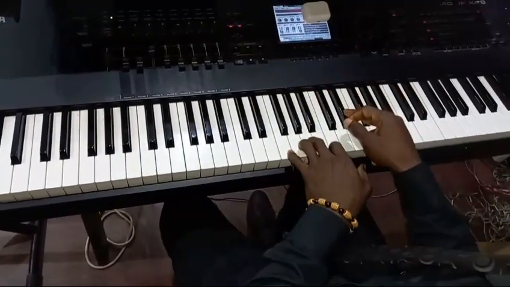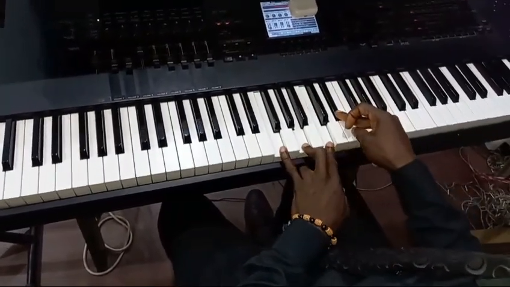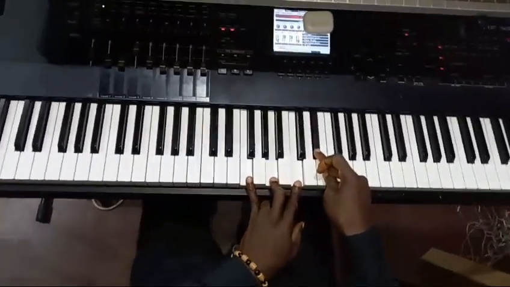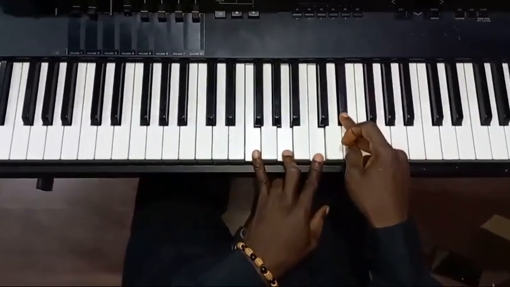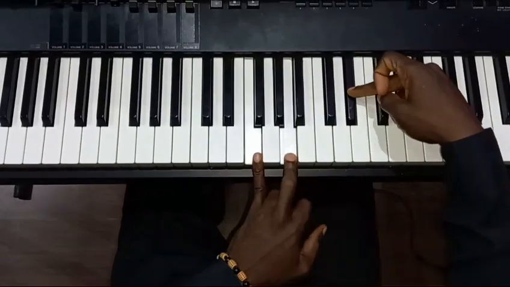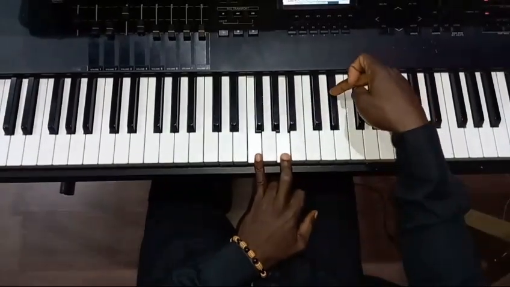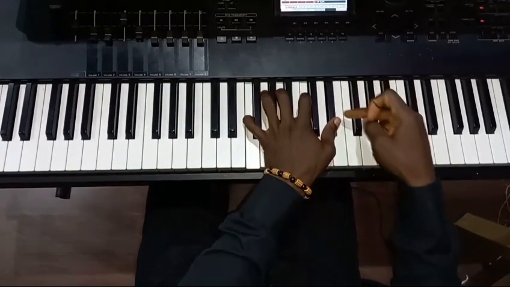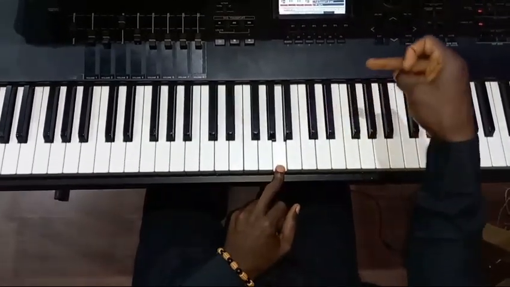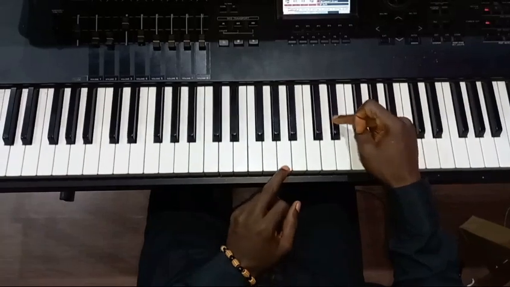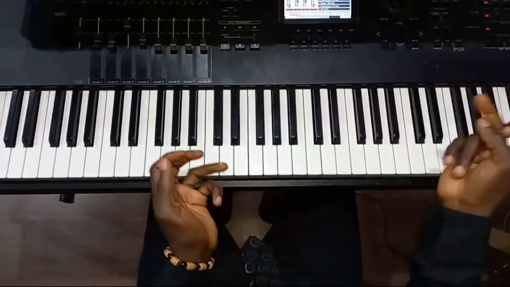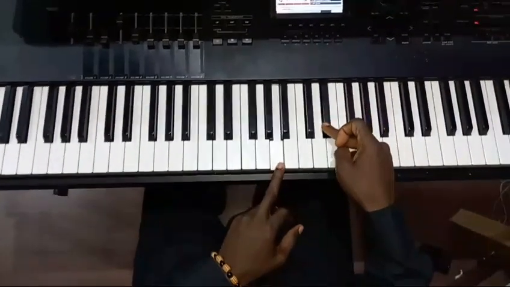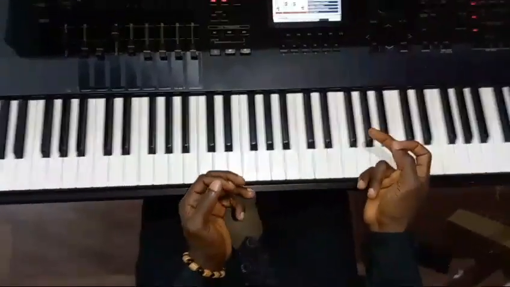So let's find the tritone here. We have 1 tritone here. And where is the tritone? This and this. The third and the 7th is the tritone. So in every dominant chord, the third and the 7th is a tritone. If we are to apply this in a song, let's use this song.